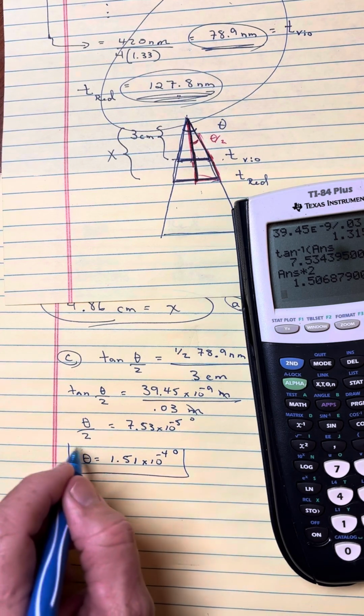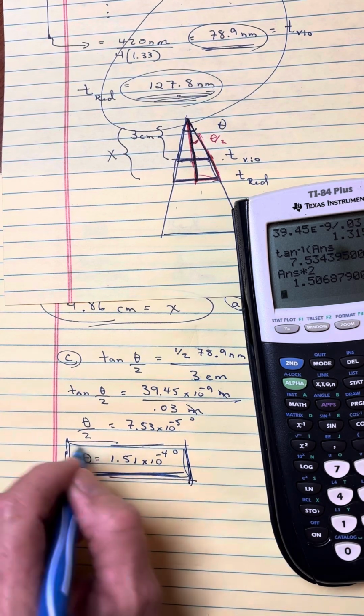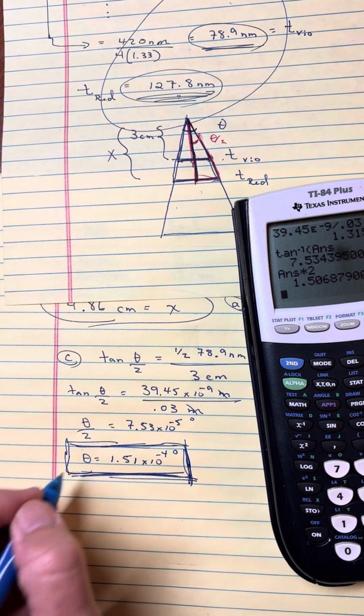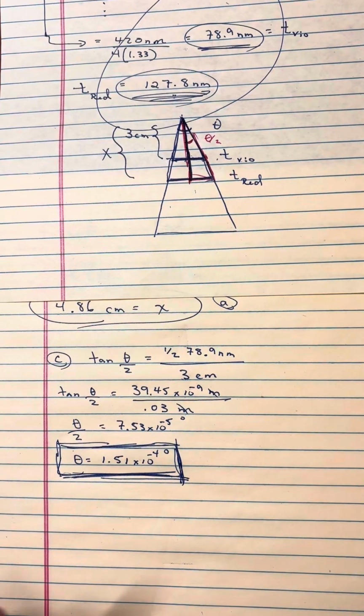So not much of a wedge angle, but then again, I guess that's to be expected. When I played with soap bubble films, you don't actually see much of the wedge.